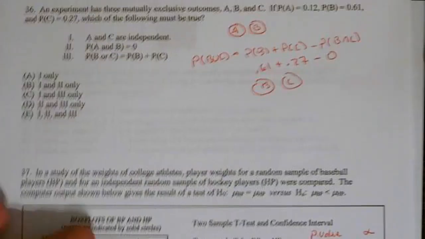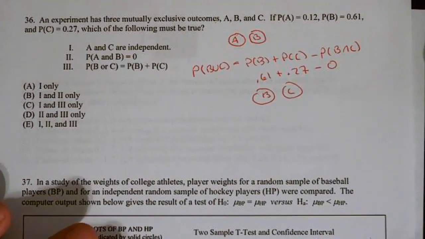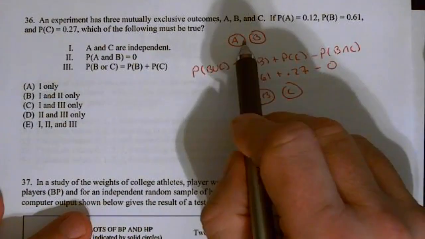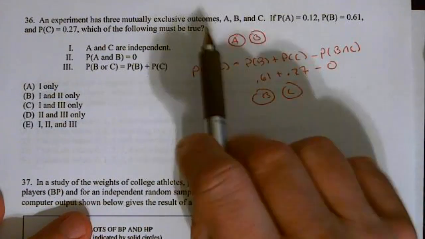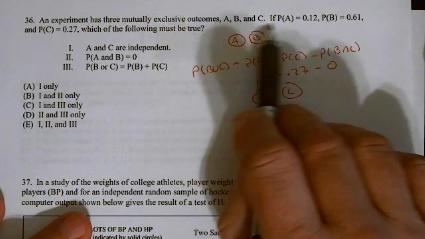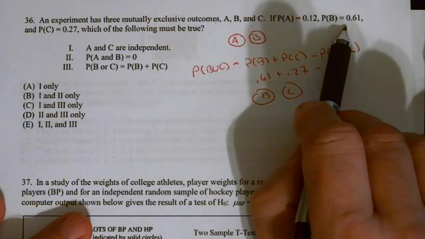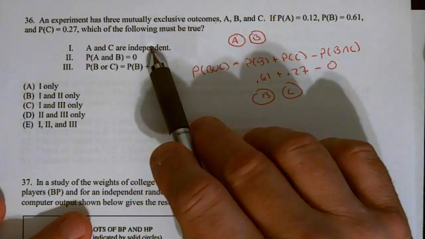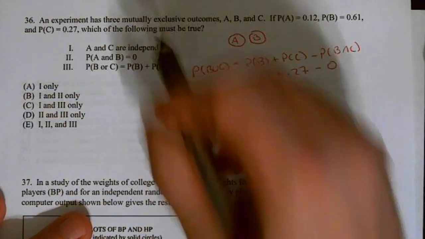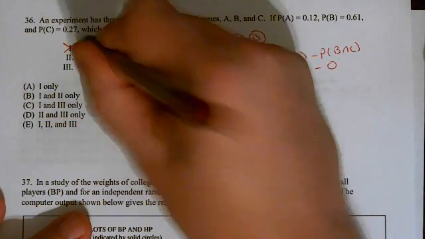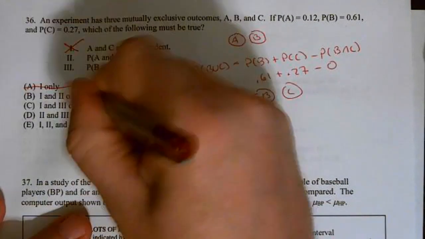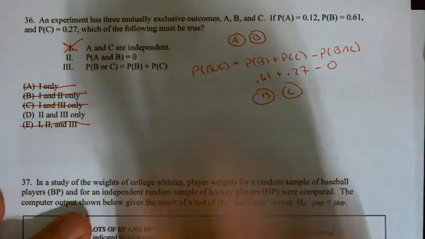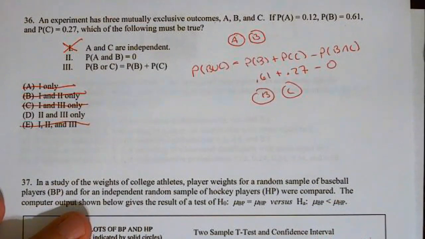36. An experiment has 3 mutually exclusive outcomes. Please remember, if they're mutually exclusive, there's no overlap, there's no intersection. All right? And since we all have probabilities, they cannot be mutually exclusive and independent. Which of the following must be true? They cannot be mutually exclusive and independent unless the probabilities are 0. So that's false. That means 1 is gone, and anything with 1 is gone. Gosh, now we're done.